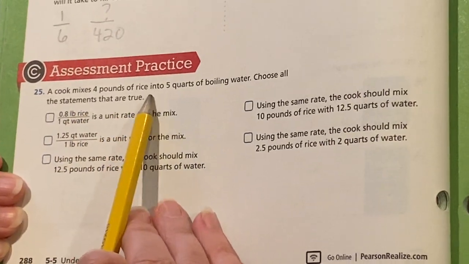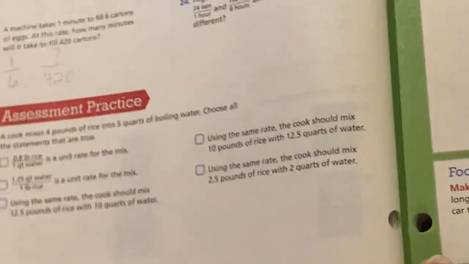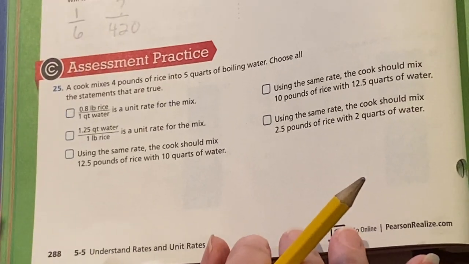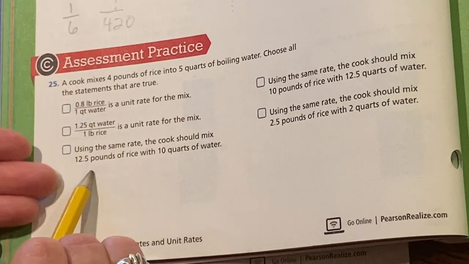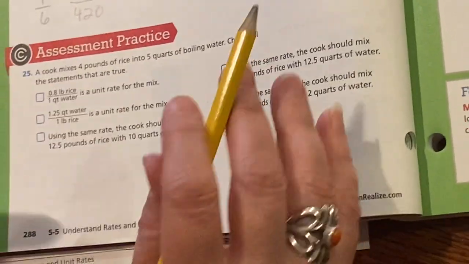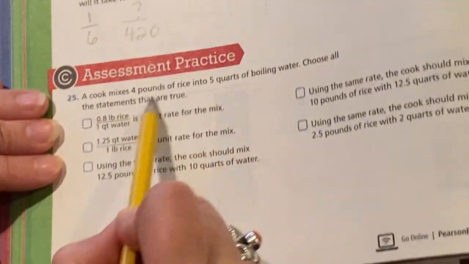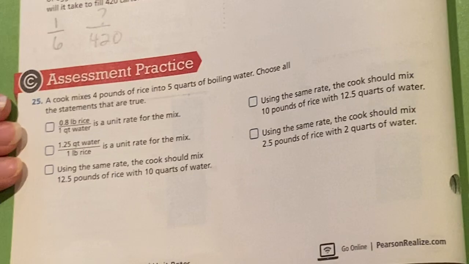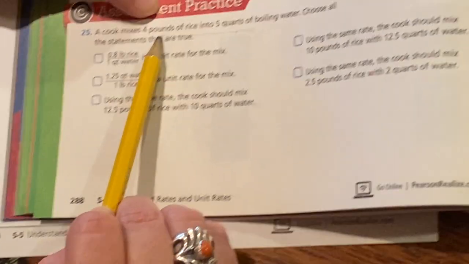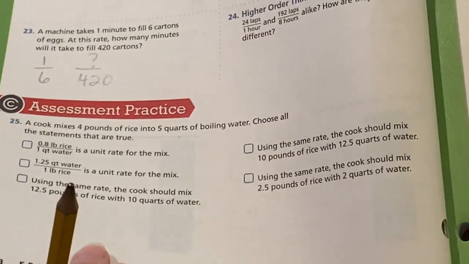A cook mixes 4 pounds of rice into 5 quarts of boiling water. Choose all the statements that are true. All right, you have to look at these carefully, and this is again a time when you might want to think about unit rate, because there's these different amounts and they're showing them different ways, so it's hard to tell whether it's true or not. To make it true, it has to match this, 4 pounds to 5 quarts. So you have to find all the things that are equivalent ratios to 4 to 5. Do that one on your own and come back when you're ready to check your answers.